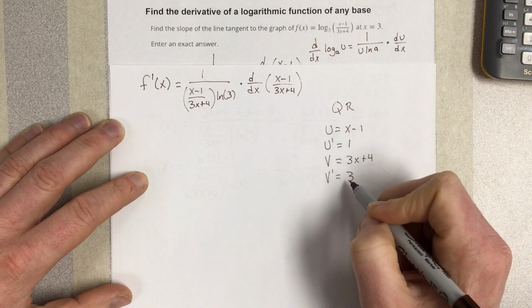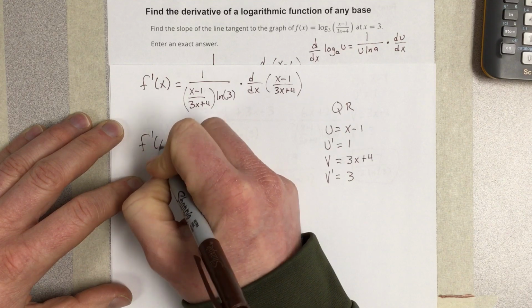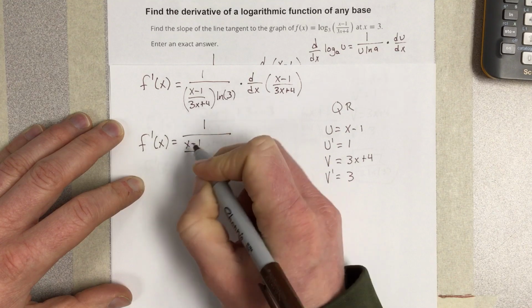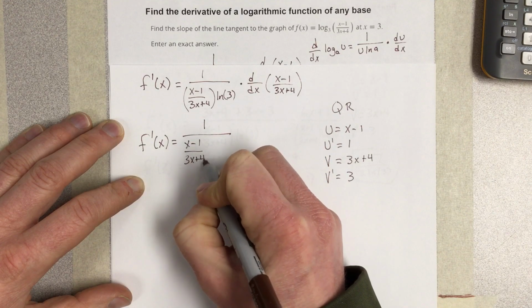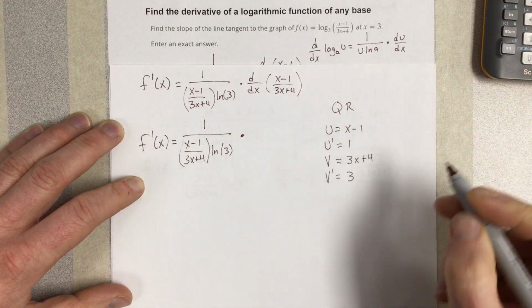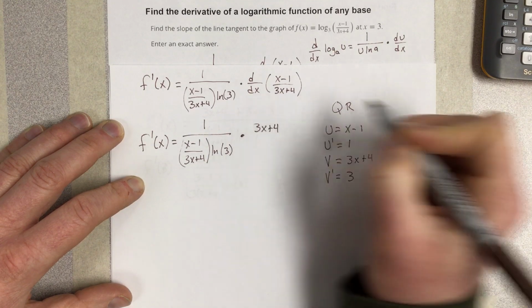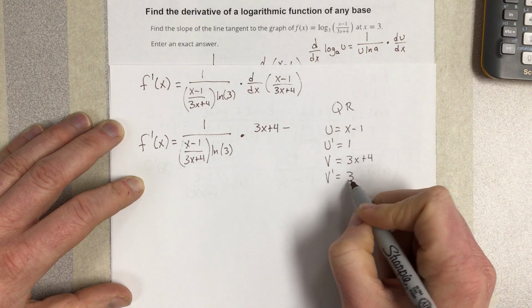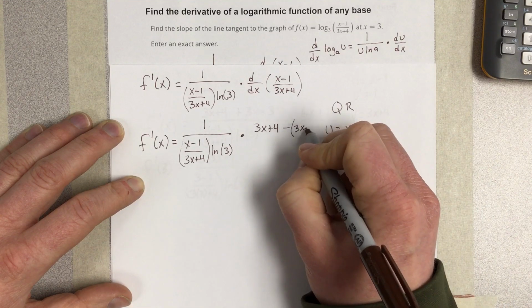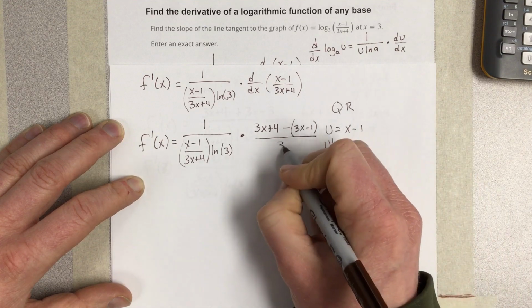So then we're going to apply the quotient rule, and we're going to say that f prime of x is equal to 1 over (x minus 1) over (3x plus 4), natural log of 3, and we're going to multiply that times u prime v, so that's 3x plus 4, minus we'd have 3 times x minus 1, which would be 3x minus 1, over v squared, which is (3x plus 4) squared.